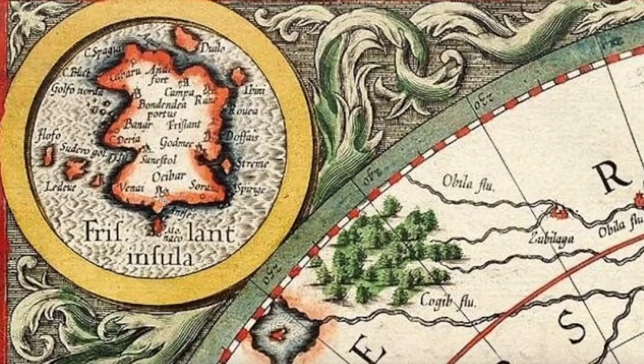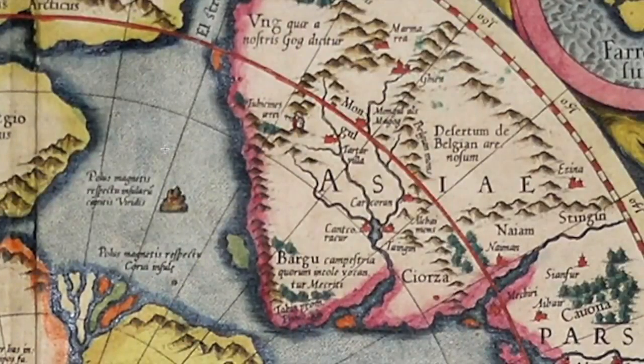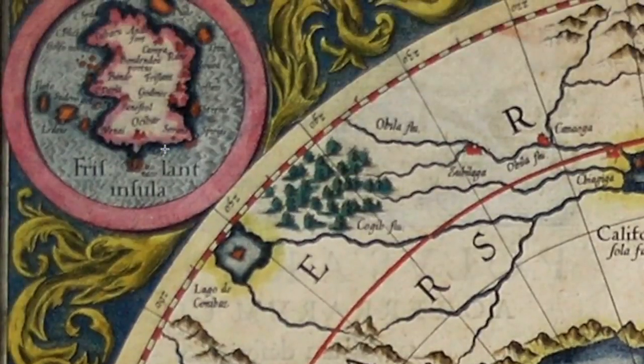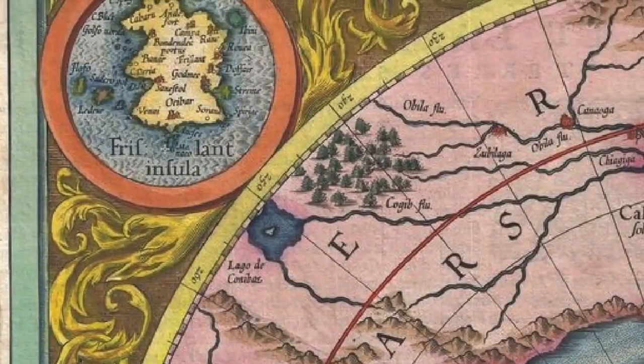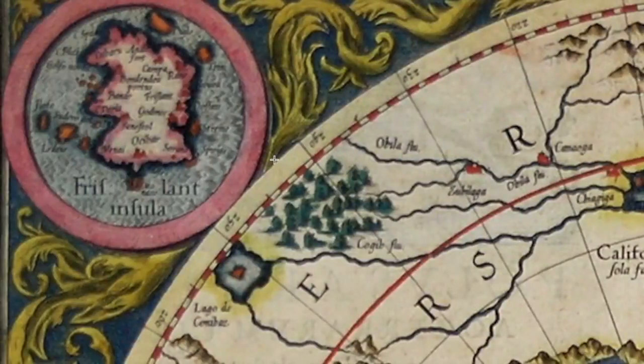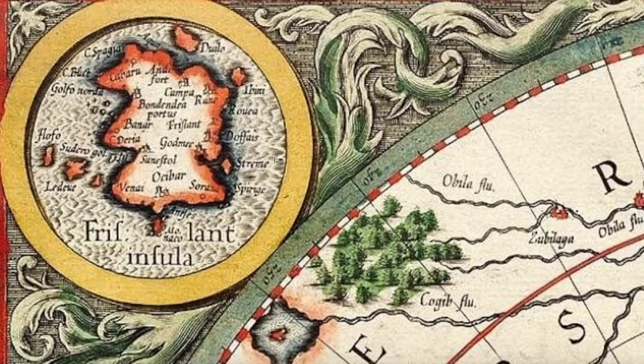We see ghosts, ghostly shells of towns, but not significant, not like we see in these maps when we look at Friesland, or in this one. Very significant town activity. It's very clear, and he puts this in the corner of his map, and then we see this. And there may be one here, or maybe, but really they've become ghosts.